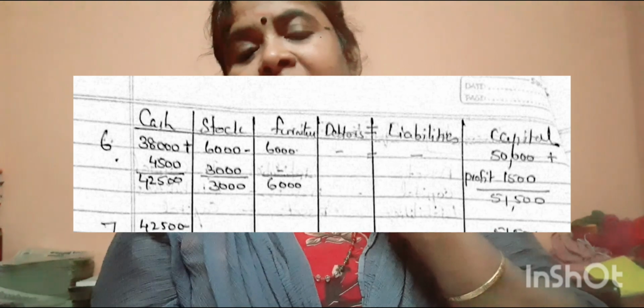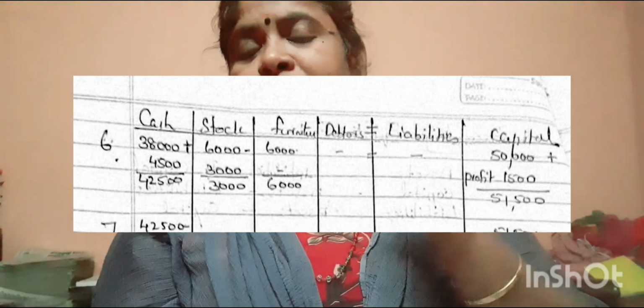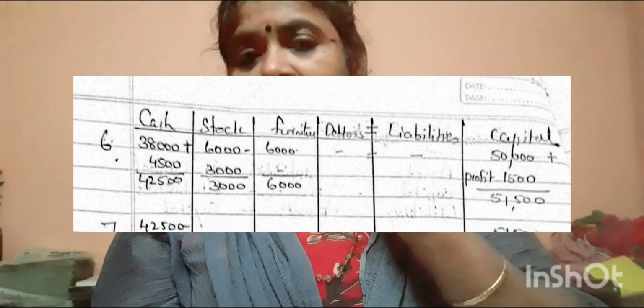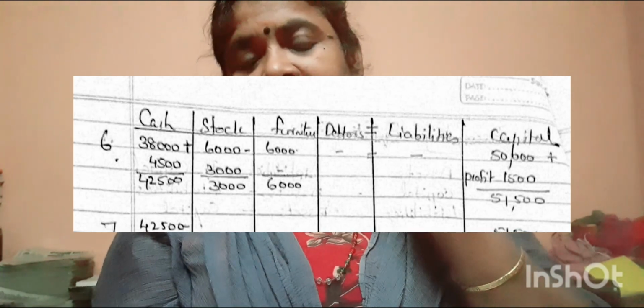Profit will be added to the capital. If loss, it will be reduced from the capital. On profit basis, it will be added to the capital. Okay, three changes will take place in this transaction. Stock will be reduced, cash increased, and profit will be added to the capital, then the equation will be balanced.